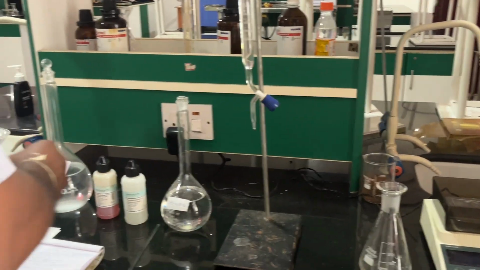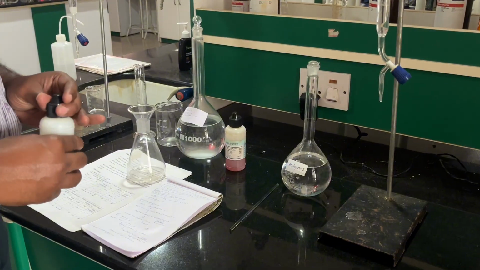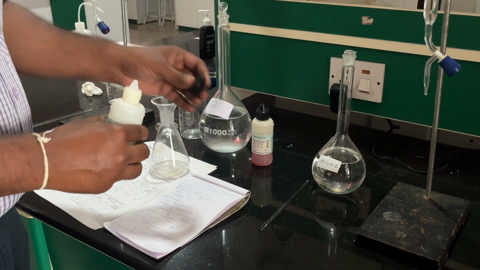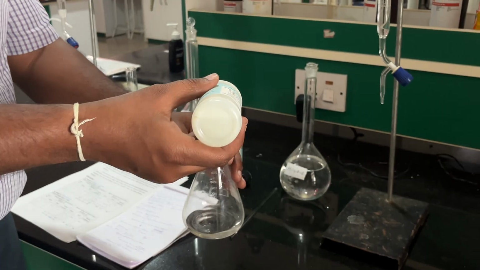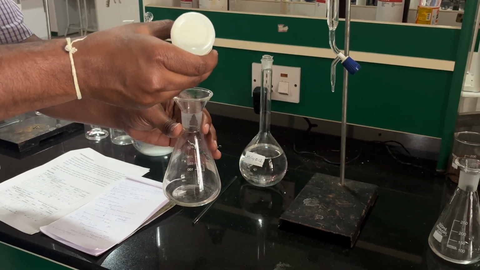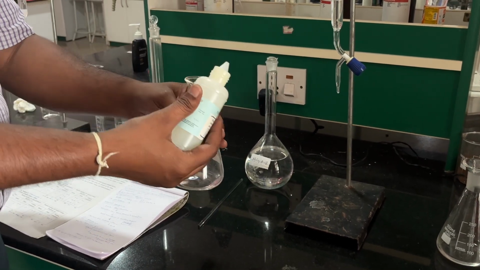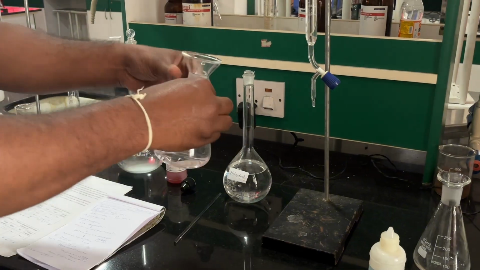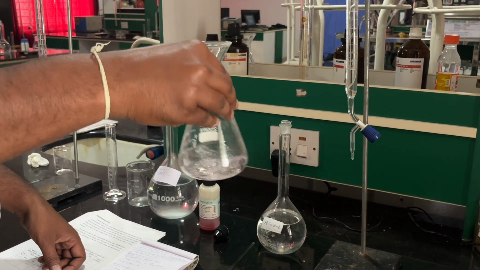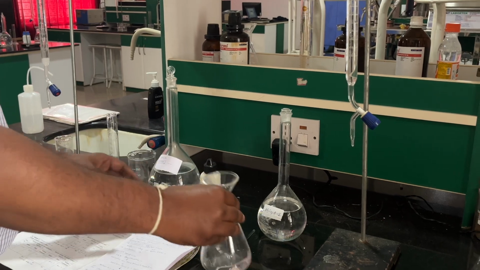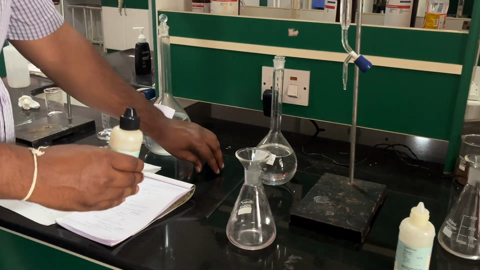Add two to three drops of phenolphthalein. Once you have added it, there is no change of color.